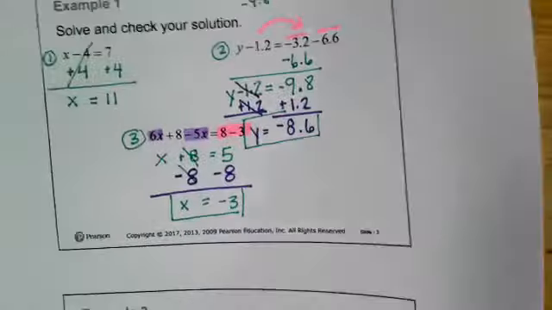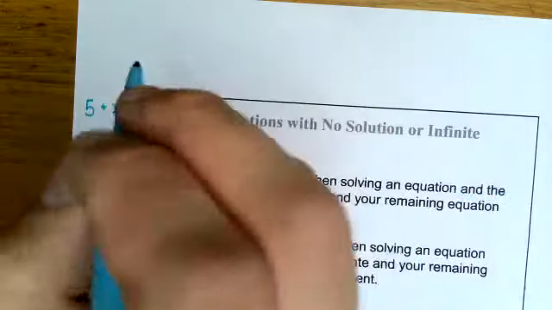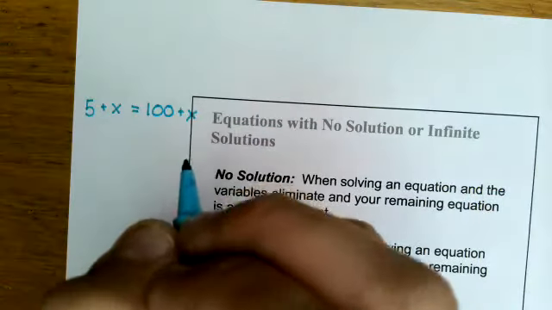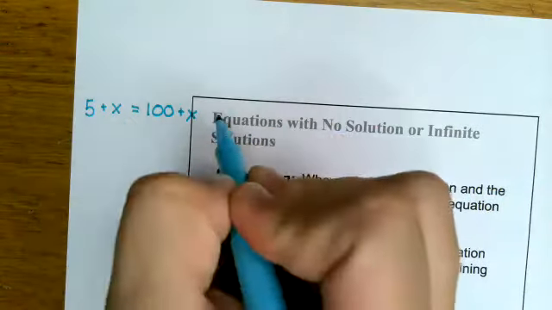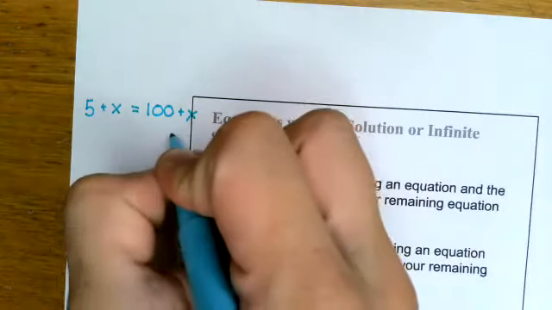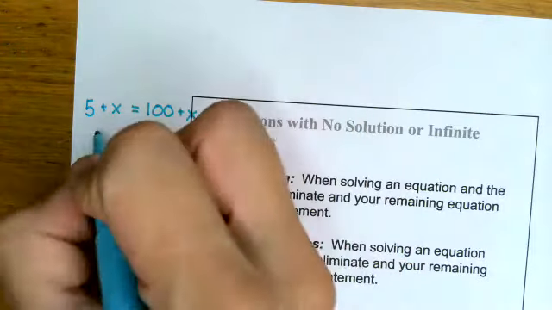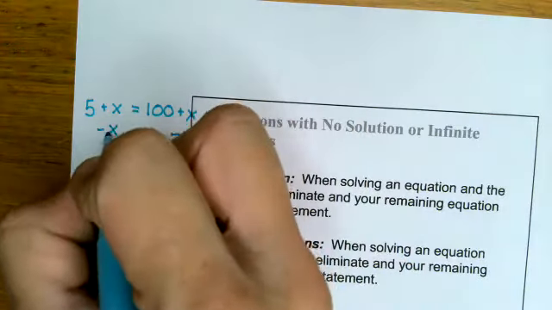Okay, I want to move my variables to the left and my constants to the right. So I have a positive x and a positive x. I guess I need to subtract this x to move it, right? Uh-oh. That cancels and that cancels. So now I just have 5 is 100, no x's.